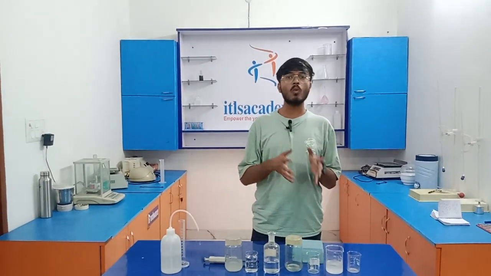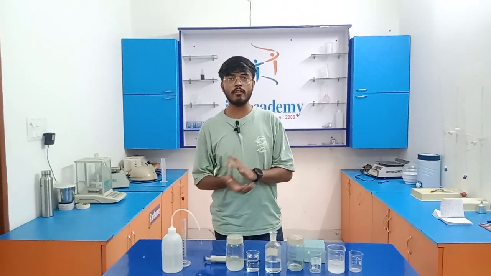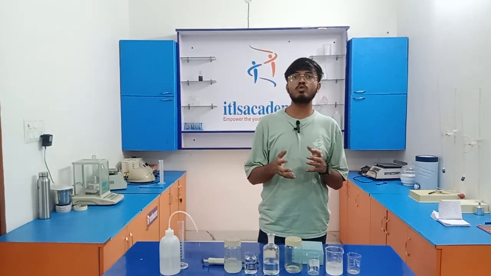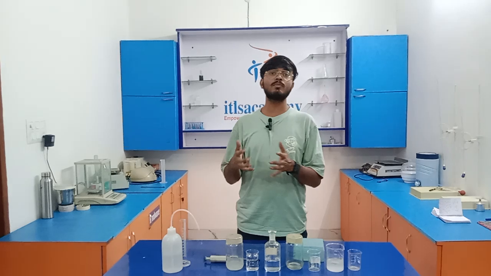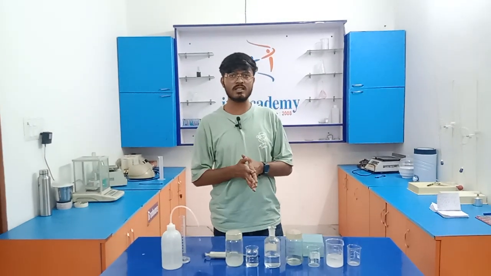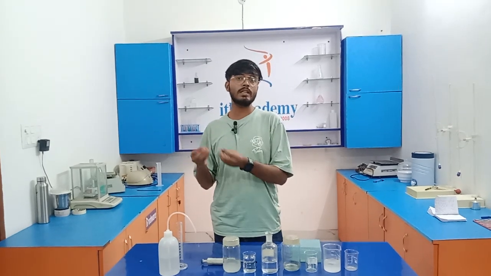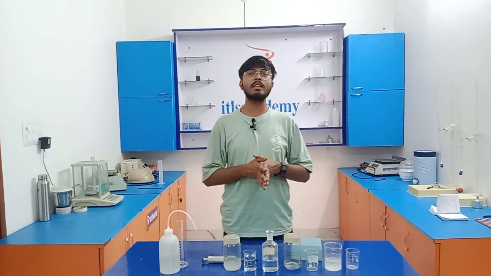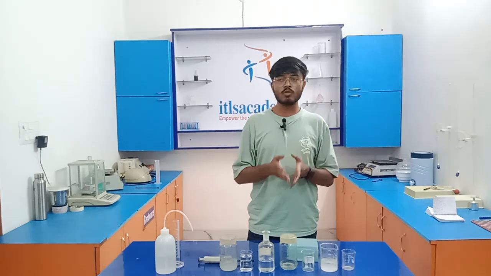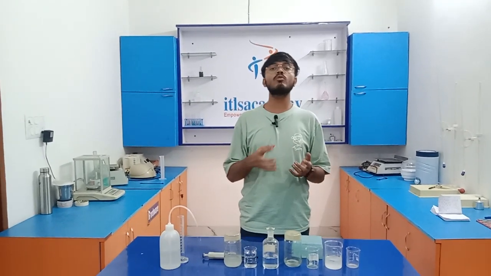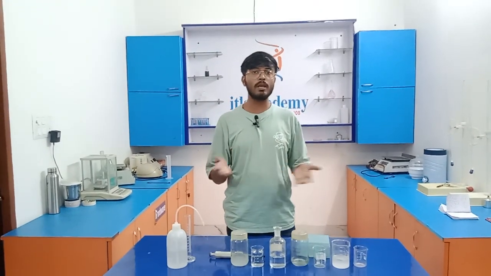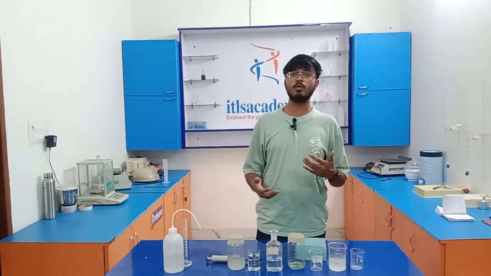Limit tests are quantitative or semi-quantitative tests which are used to know about the impurities present in any chemical substance. As we already know, in any chemical substance there are small quantities of impurities present. So here today we are going to know the impurities of sulfate. So it is basically a limit test for sulfate.